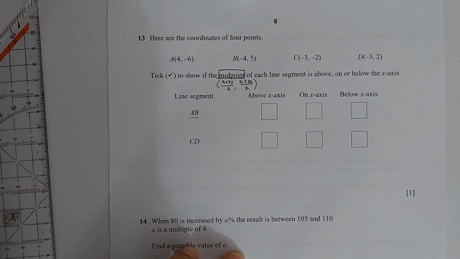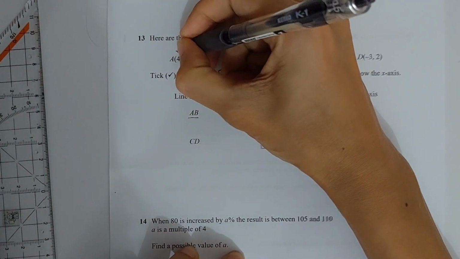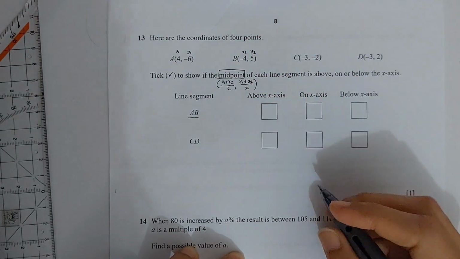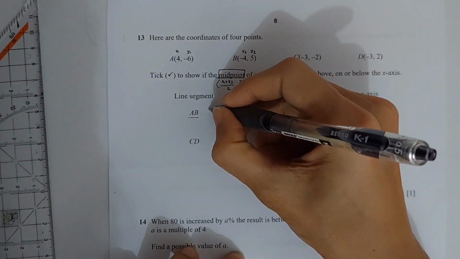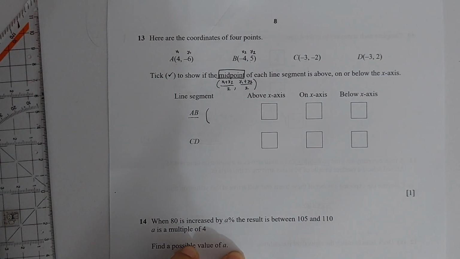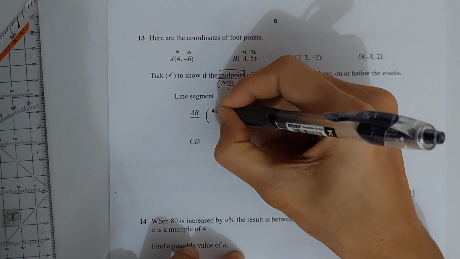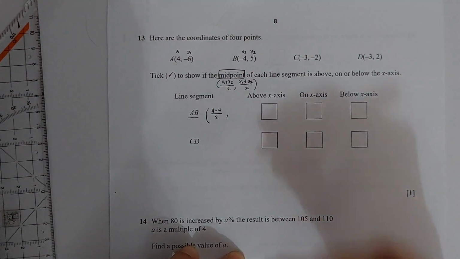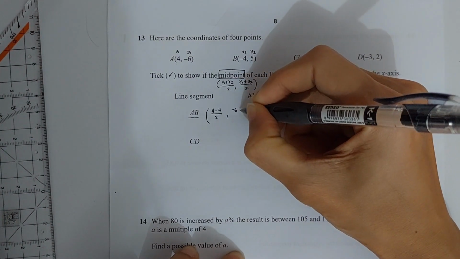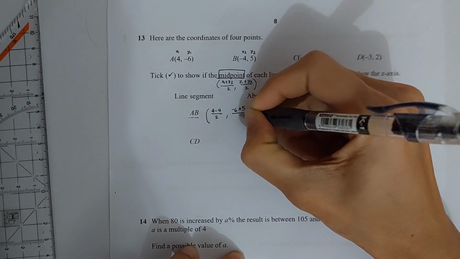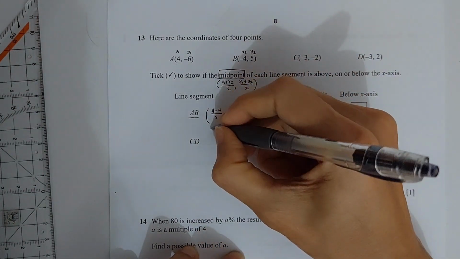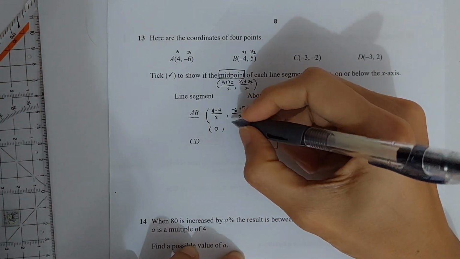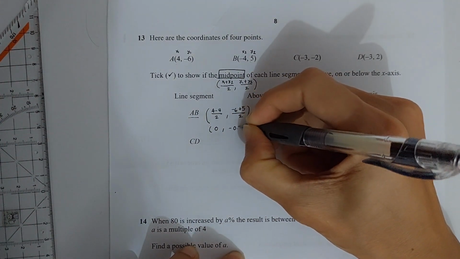So now between A and B, this one will be x1, y1, and this one will be x2, y2, and then we will put it here. So it will be what? 4 minus 4 for the x, divided by 2, and then after that y1, y2, it will be negative 6 plus 5, divided by 2, and then the result will be 0, and this one will be negative 0.5, like that.